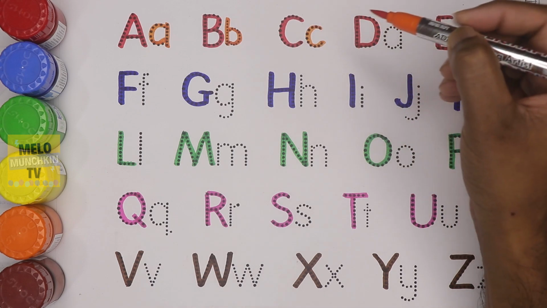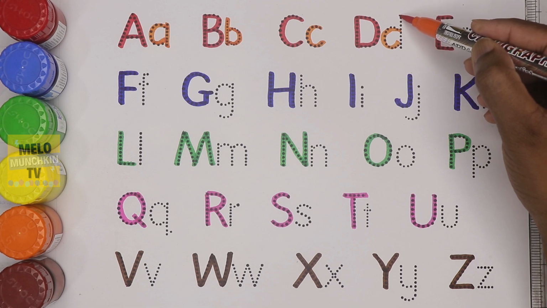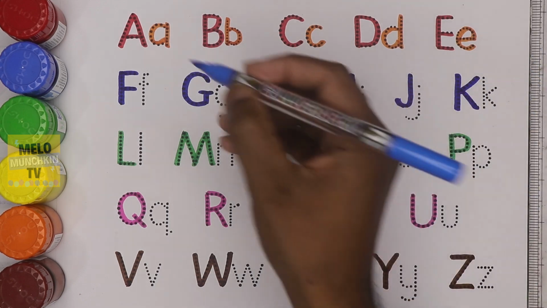C. C for cat. D. D for dog. E. E for elephant. Next I'll take light blue color, this color, to write the second line. So after E it is F.